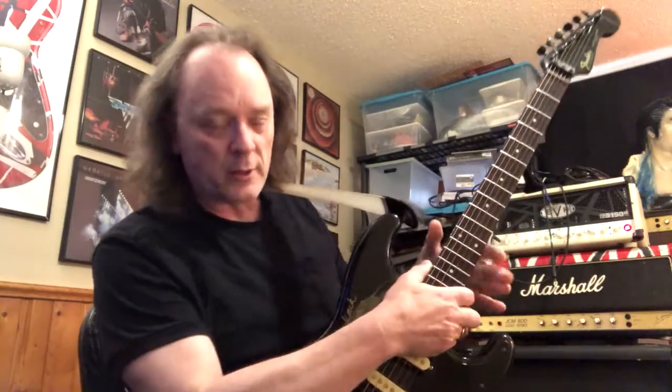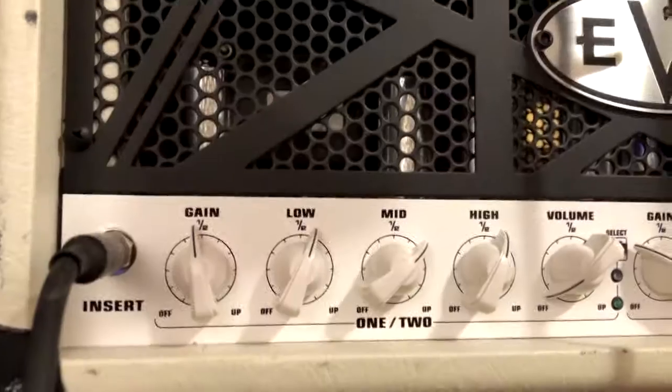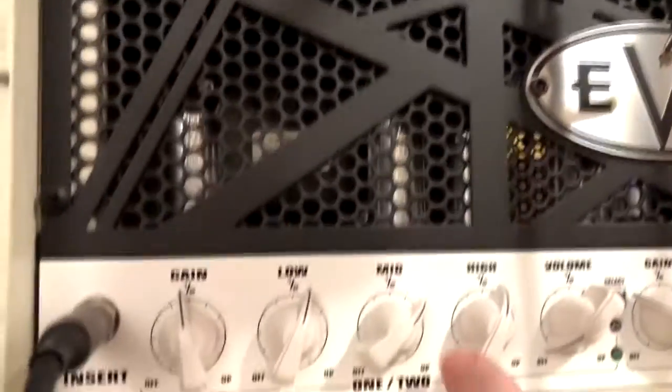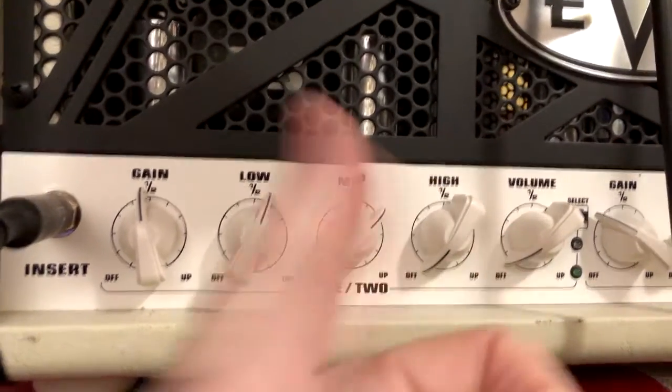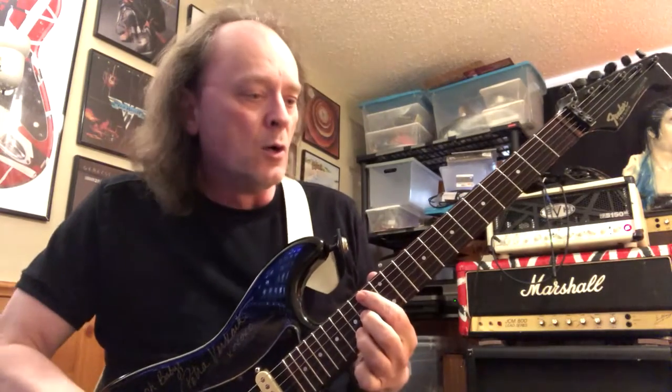To make it even more clear, go get your guitar, take your amp, take all the high end off, just make it mids and lows to bring out that effect more efficiently. You'll be able to hear it.